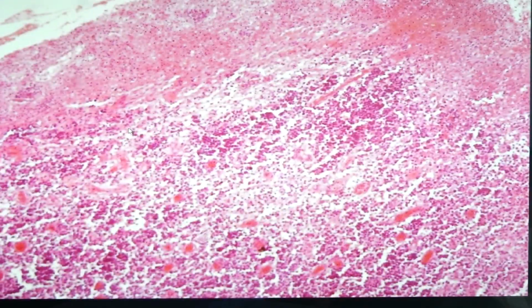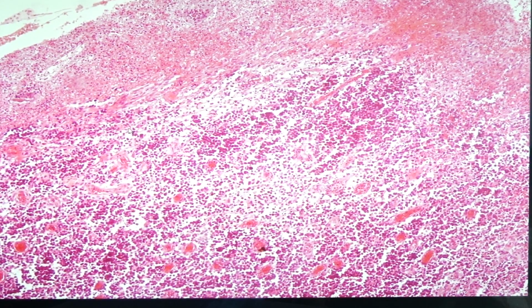Now we go to slide 54. This is the diffuse large B-cell type of lymphoma.